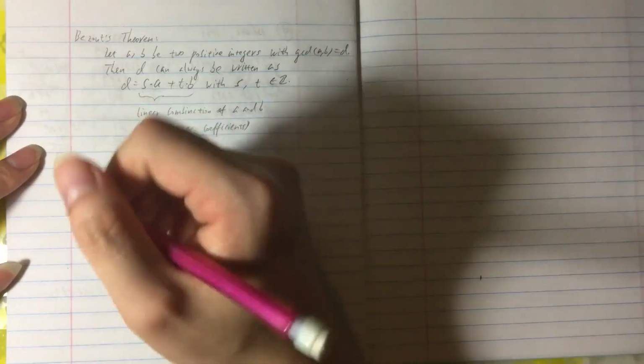Next, let's look at some simple examples. Let's look at an example related to Bezout theorem.